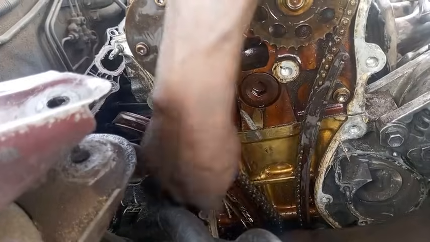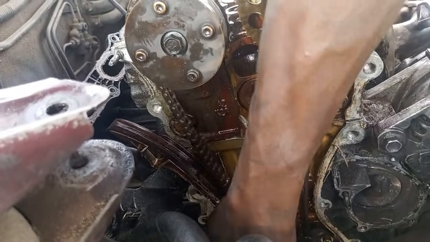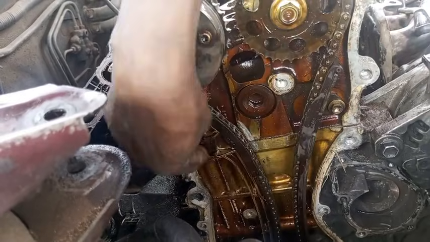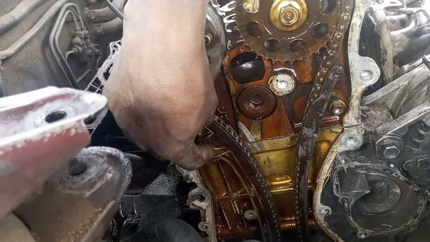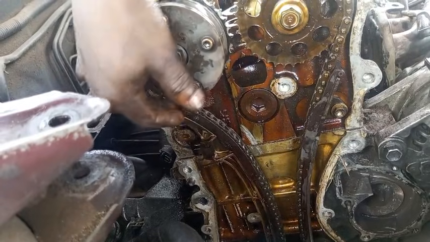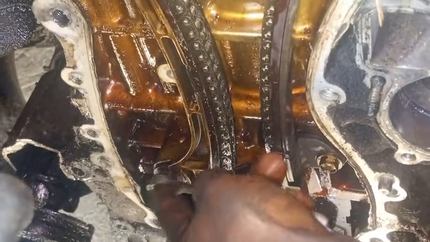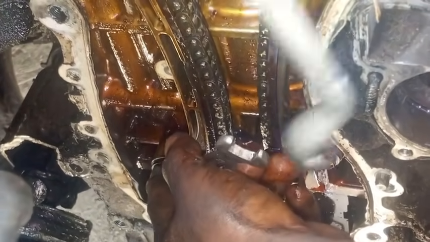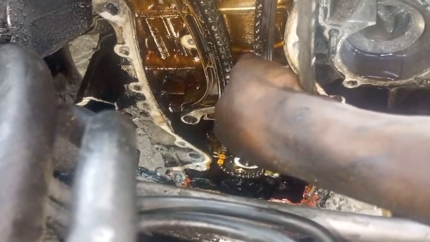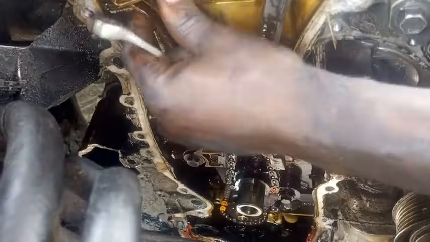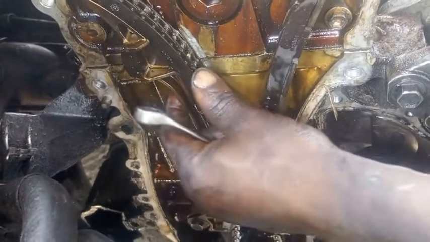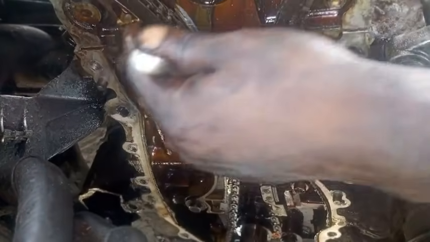So this is where the tension pushes. The tensioner uses this damper over here to hold the chain very tight in order not to miss timing. You can see that it's well tightened and adjusted, tensioning. Okay, so if we now put our adjuster, it would work perfectly.